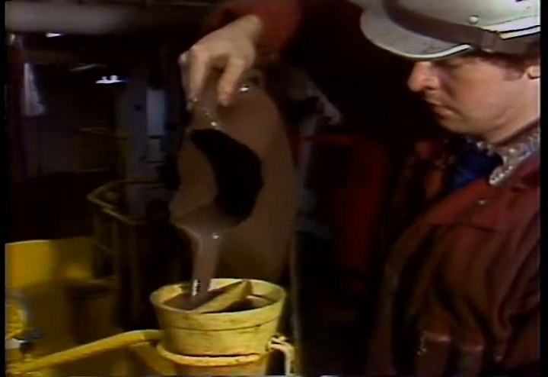Now let's measure some mud. Put your fingers over the hole and fill the funnel up to the screen. Make sure the mud is strained through the screen.